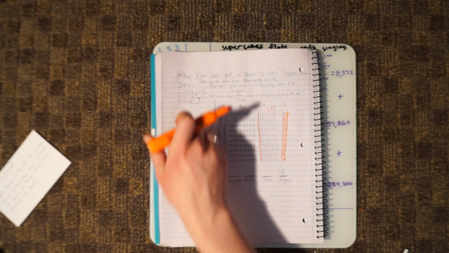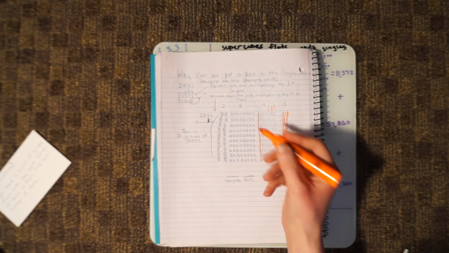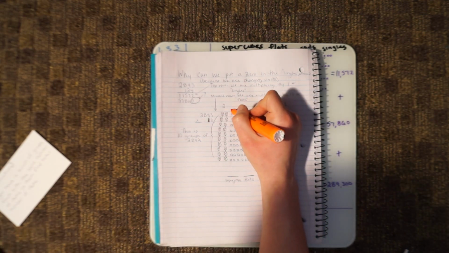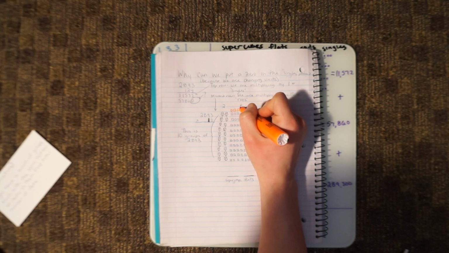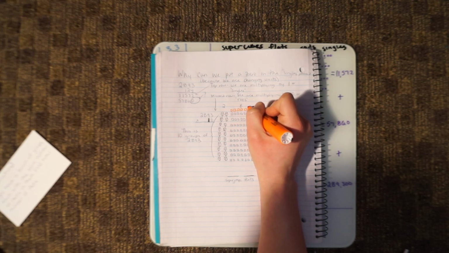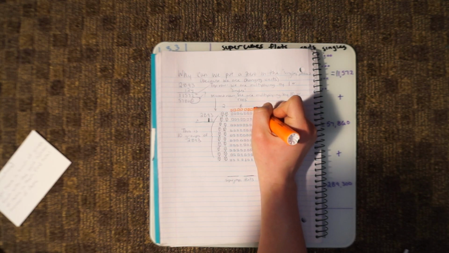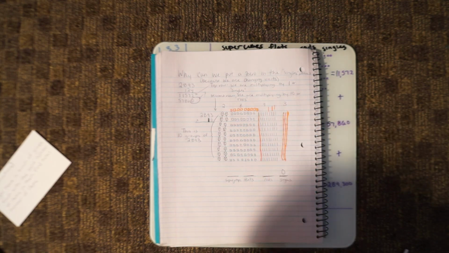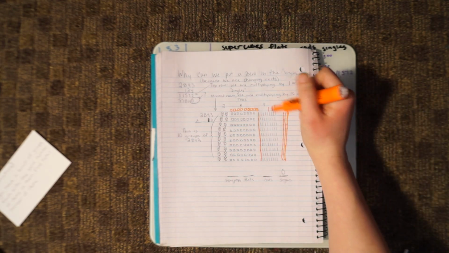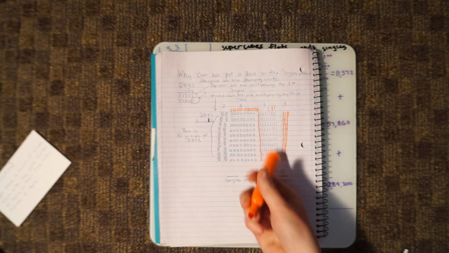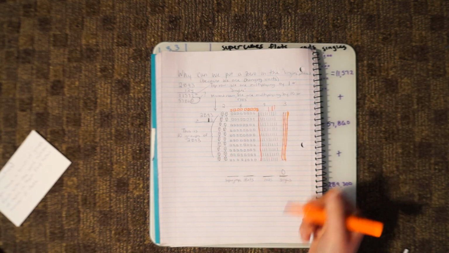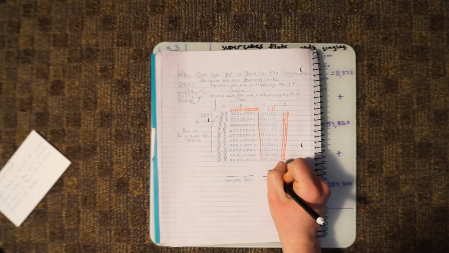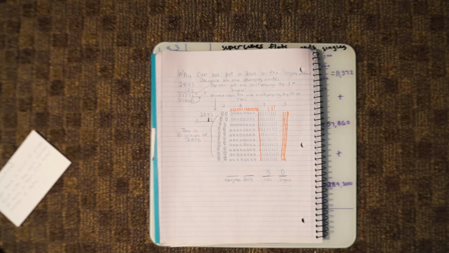So we'd move all 9 of these groups over here to make 1, 2, 3, 4, 5, 6, 7, 8, 9 flats. Because we carried the rods that the singles made up, we have 3 left. So then we'd write 3 in the rods place.